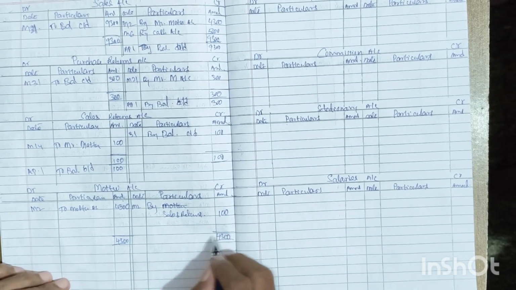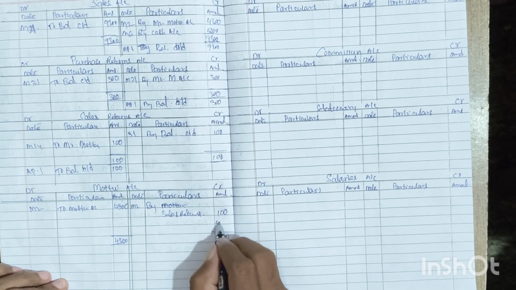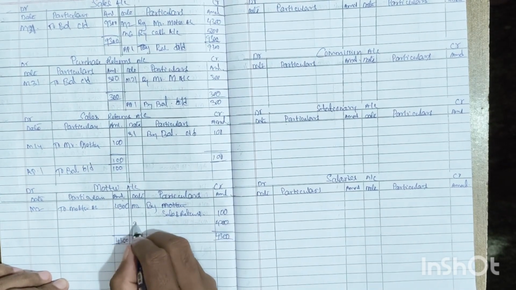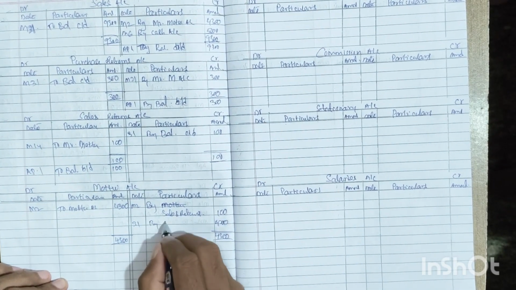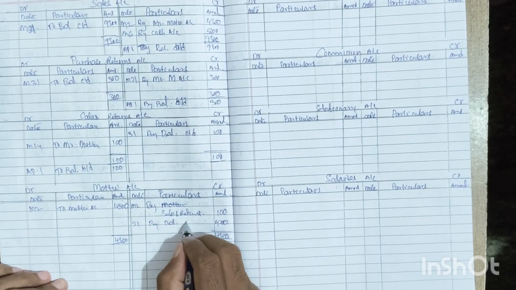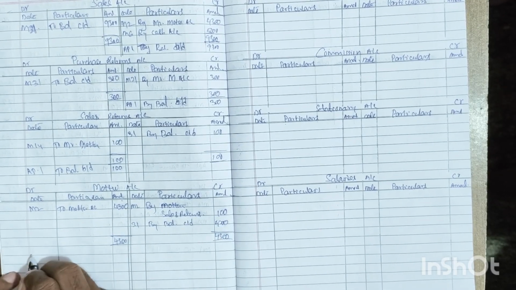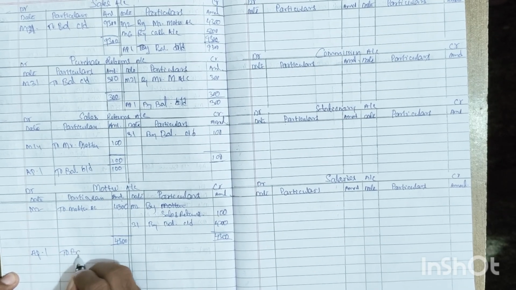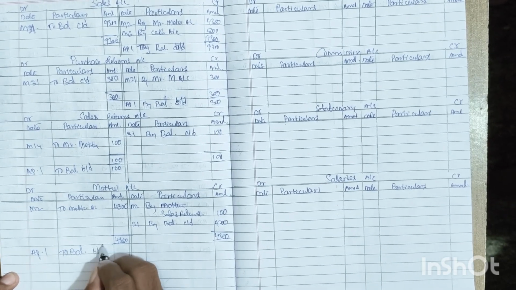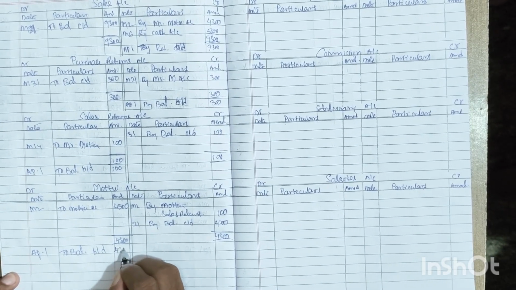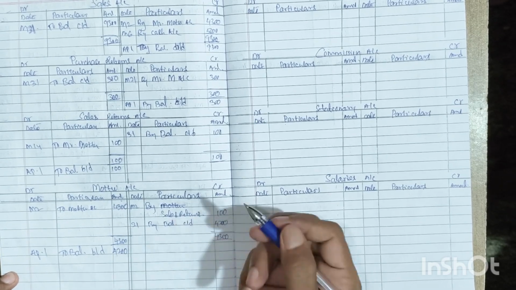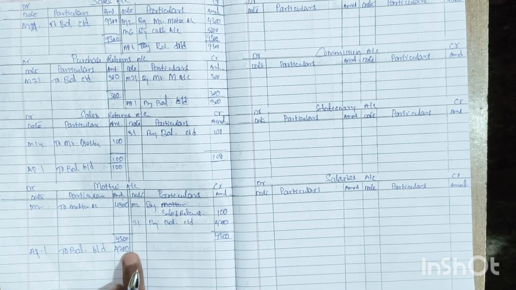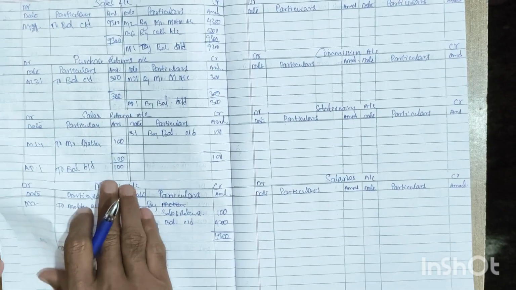4,000 minus 100 is equal to 4,200. That is the closing balance on 31st March, by balance c/d. Bring that balance to April 1st, to balance b/d, 4,200. This will go to the trial balance. Where will it go? Trial balance.